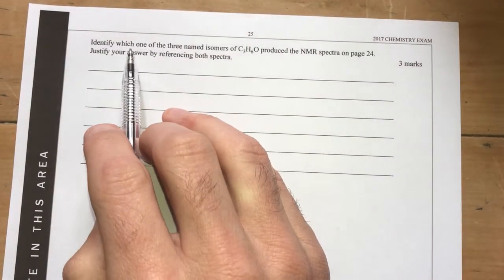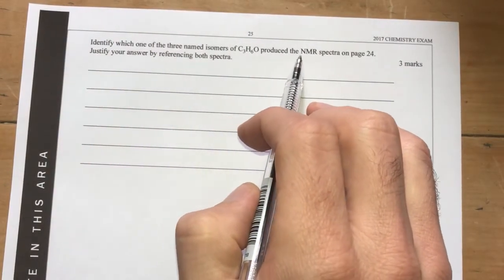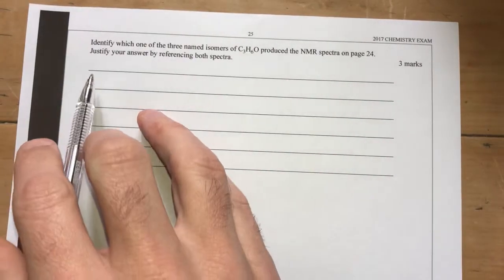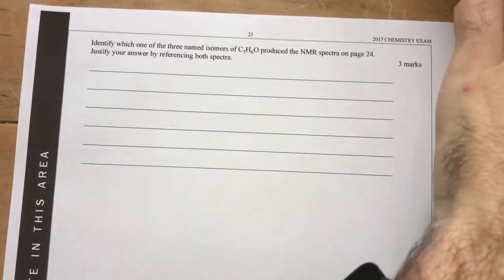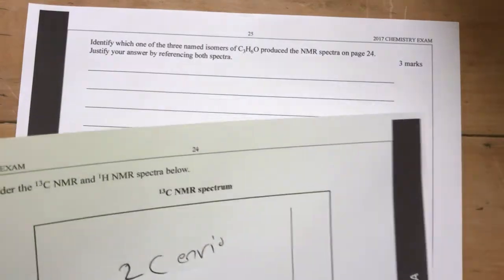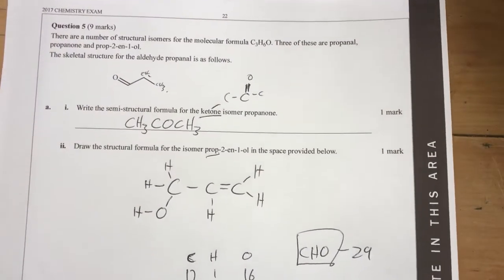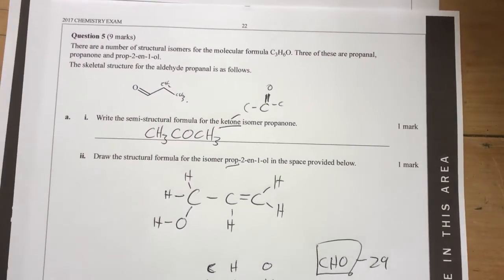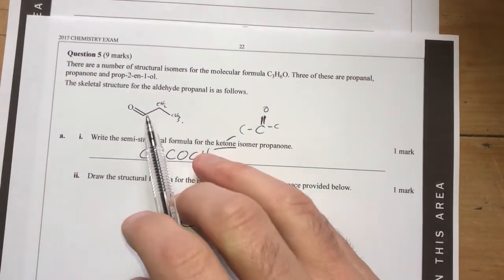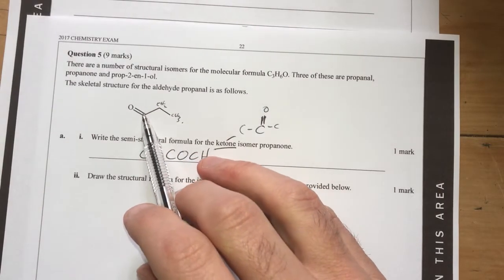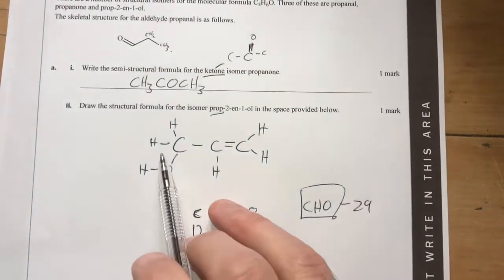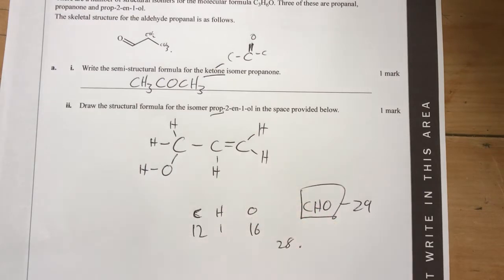It says, identify which of the three named isomers produce the NMR spectra on this page. Justify with reference to both spectra. So let's have a look at our isomers again. And knowing that I've got two carbon environments and one hydrogen environment, looking at this guy here is going to have 1, 2, 3 carbon environments. It can't be that one. This guy's going to have 1, 2, 3 carbon environments as well.